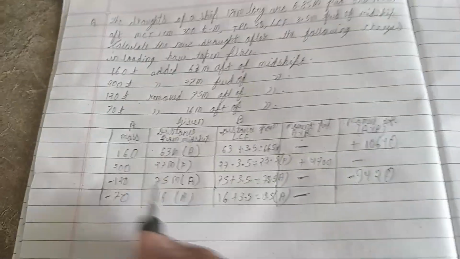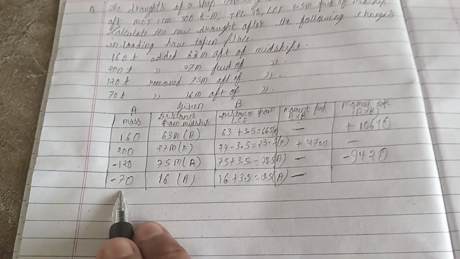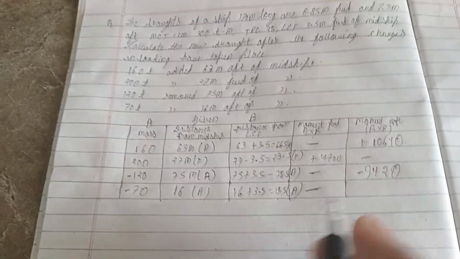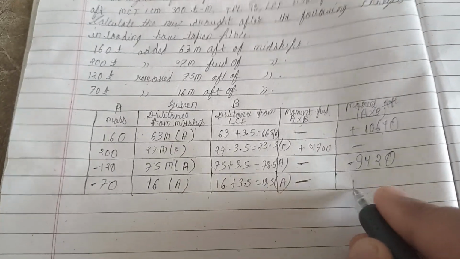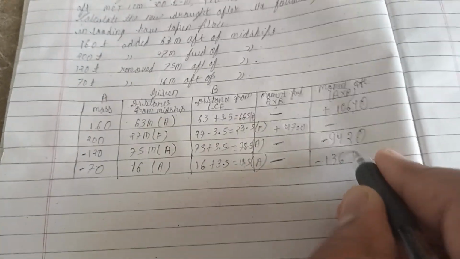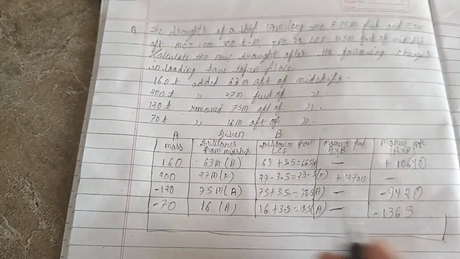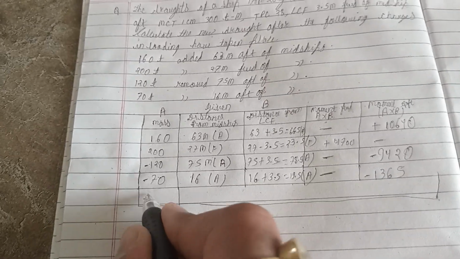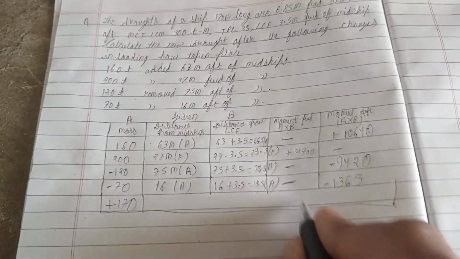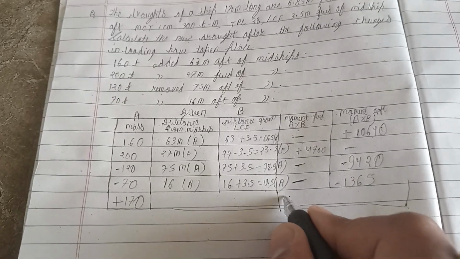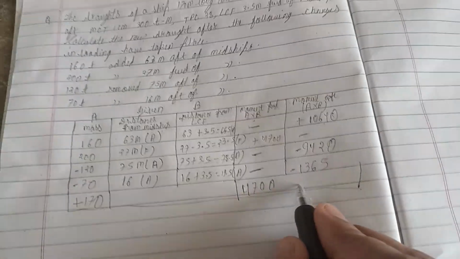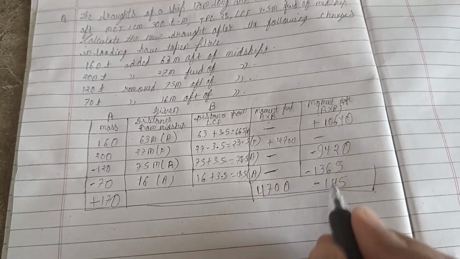When we multiply minus 70 into 19.5, that comes out to be minus 1365. Now with the sign, when we add it, the aft total will be the sum of the aft moments, and here it will be only one weight, 4700 in forward trimming moment.